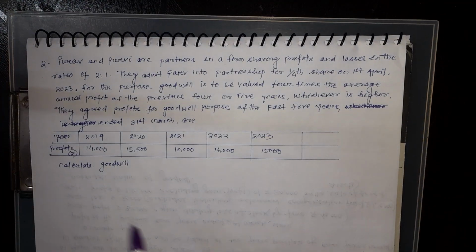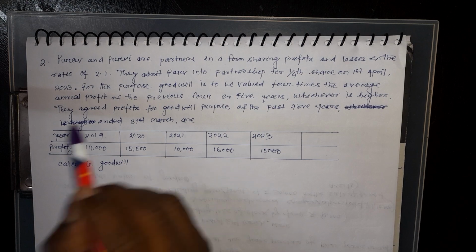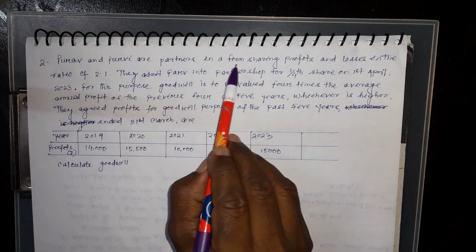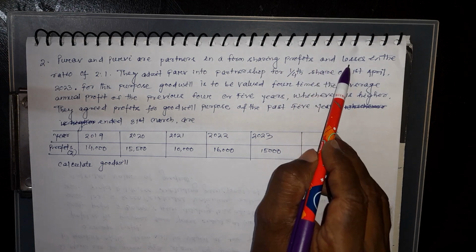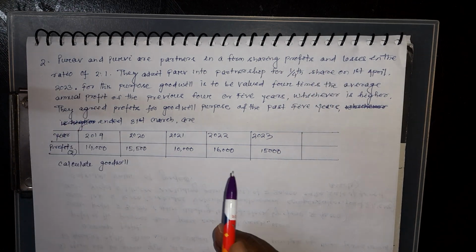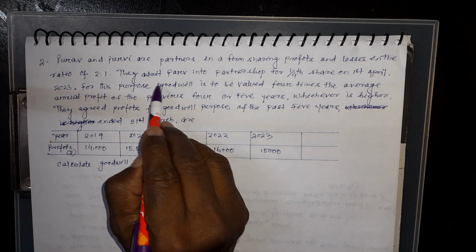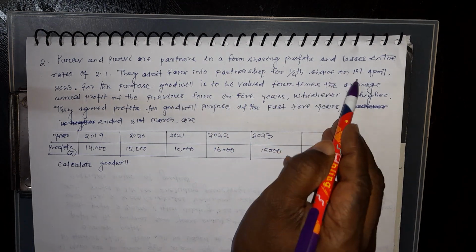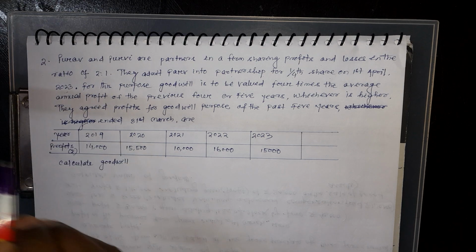That is from the T.S. Goodwill questions. Purab and Purvi are partners in a firm sharing profit and losses in the ratio of 2:1. They admit a new partner for 1/4 share on 1st April 2023.